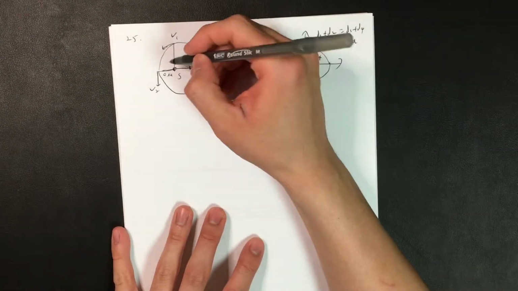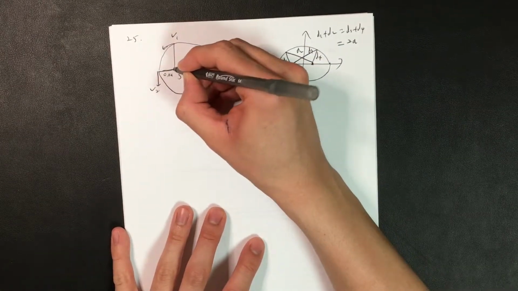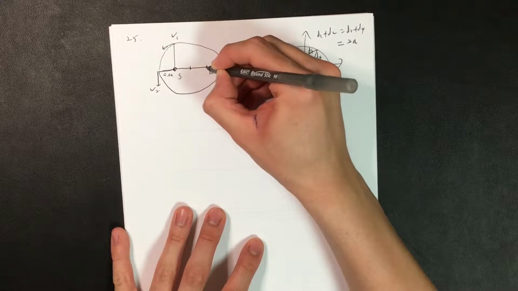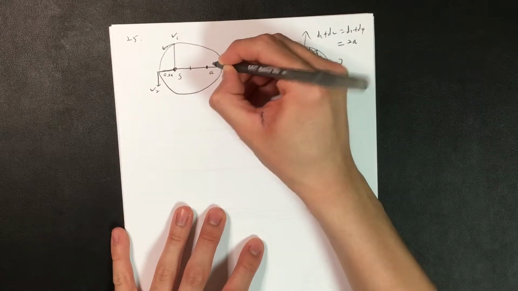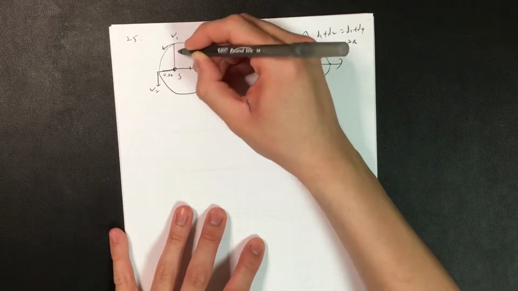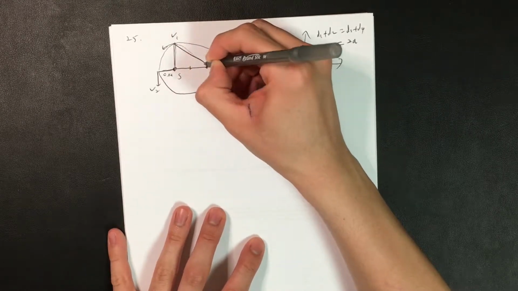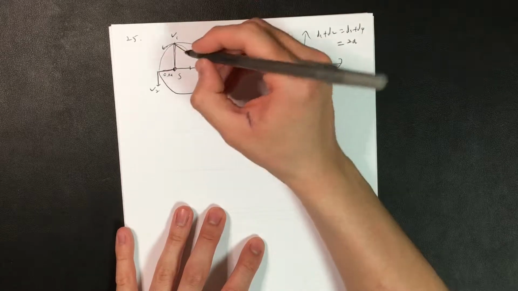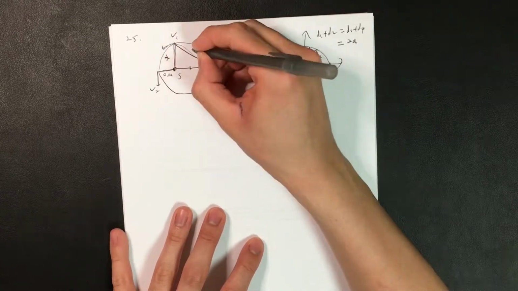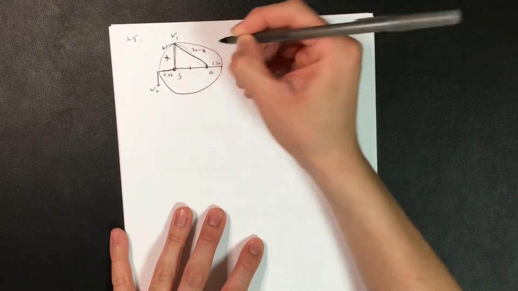So therefore, in this question, if this distance is 0.5a, then the other focus is also located at 0.5a from the edge. And this distance combined with that distance must equal 2a. If I call this distance x, then this distance must equal 2a minus x.